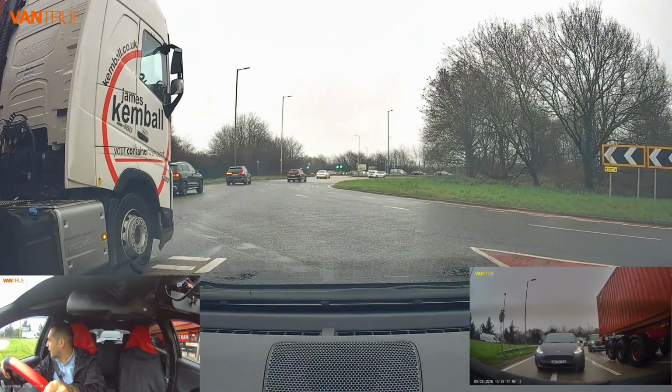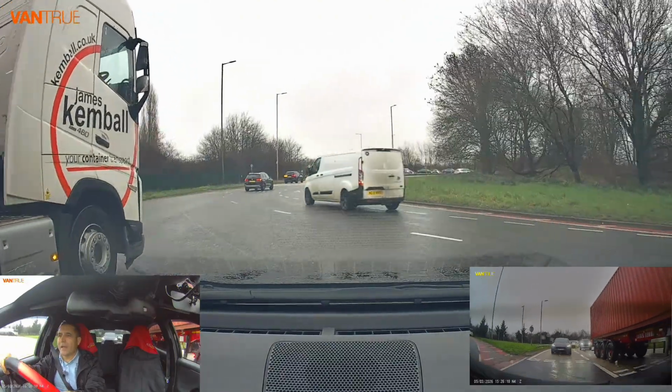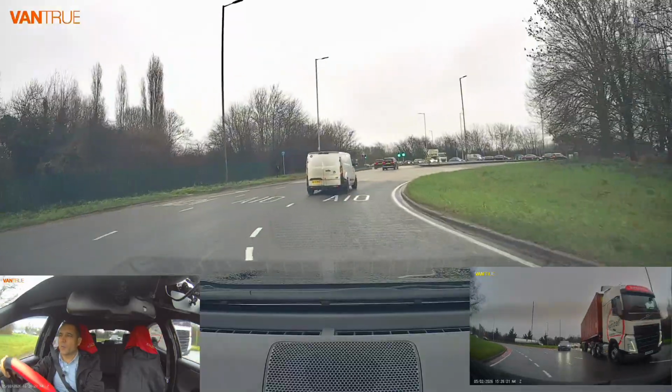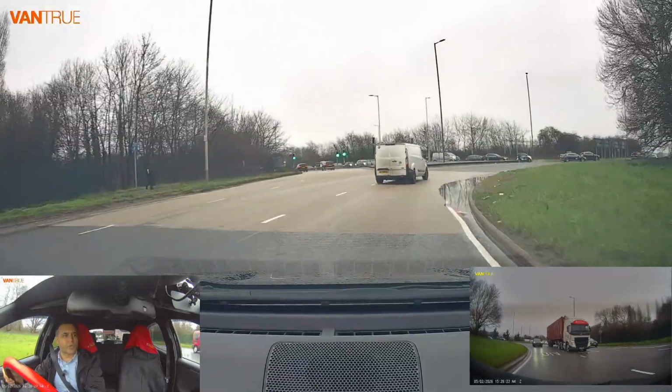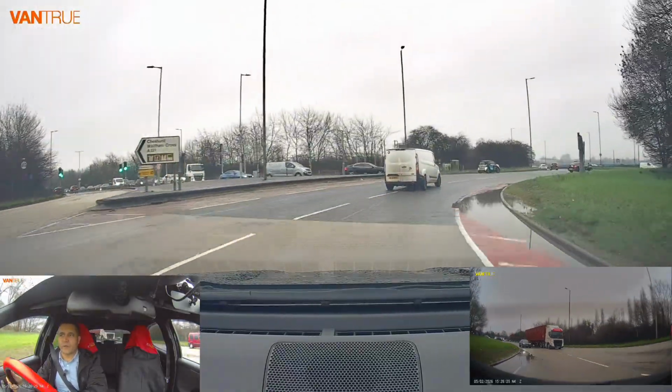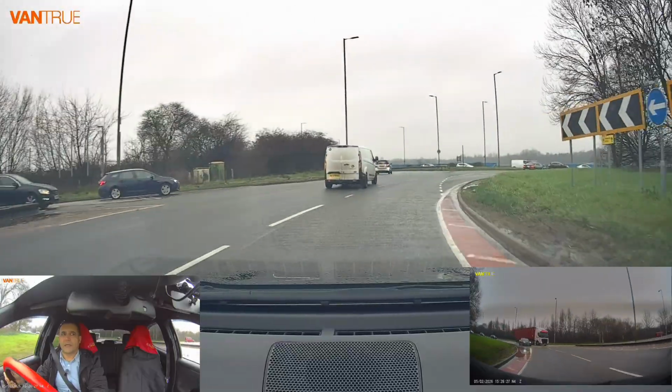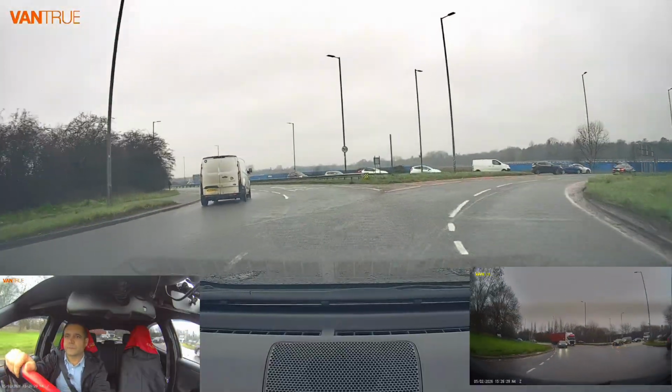So 1, 2, 3, yes, continue. I'm going ahead to the second exit. So once I pass the first exit, I'm going to check my center mirror, left mirror, signal left, and leave that roundabout here safely.